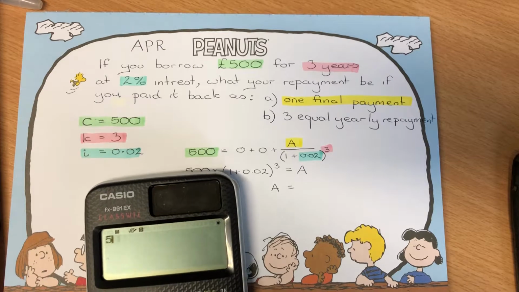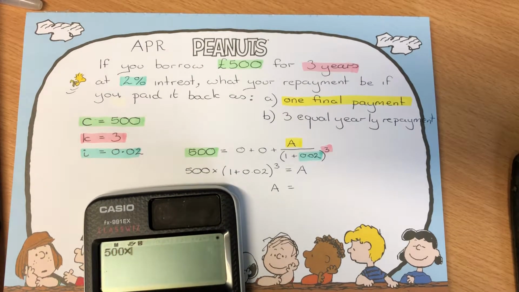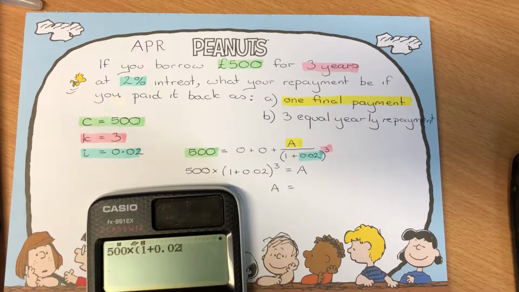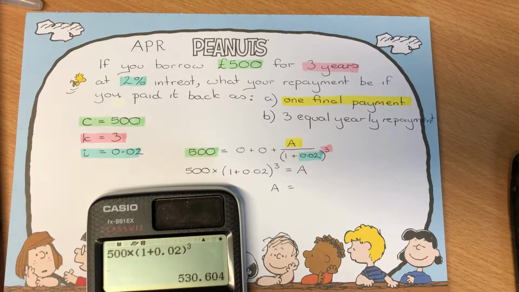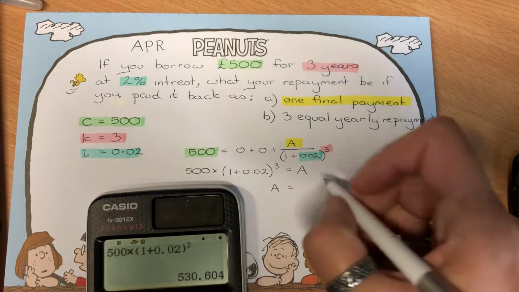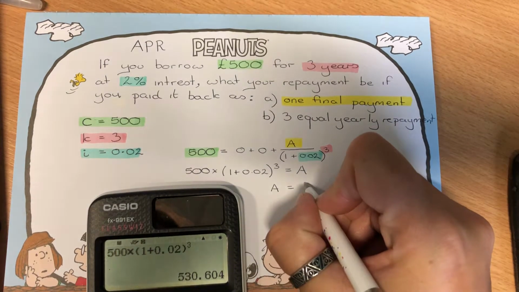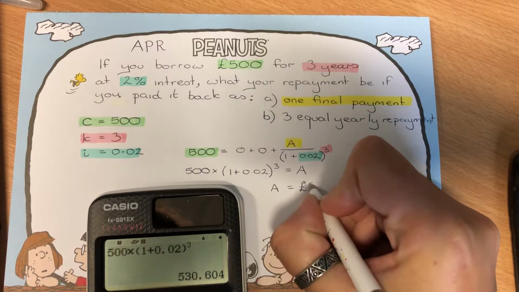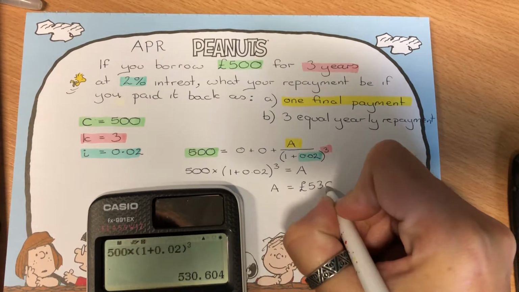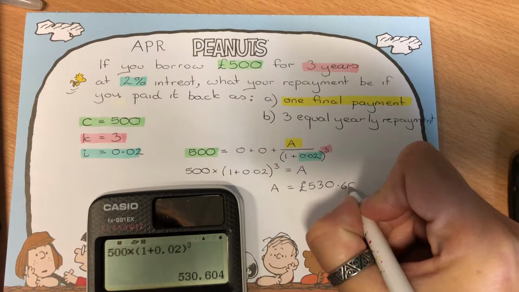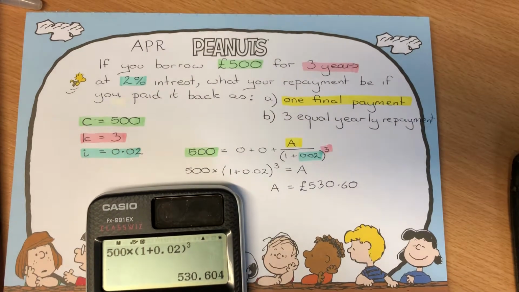So we've got 500 times by 1 plus 0.02 to the power of 3 because it is our third year, and that gives us an answer of a final repayment of £530.60p. So that's for part A.